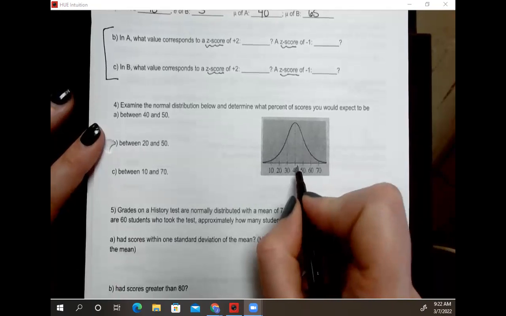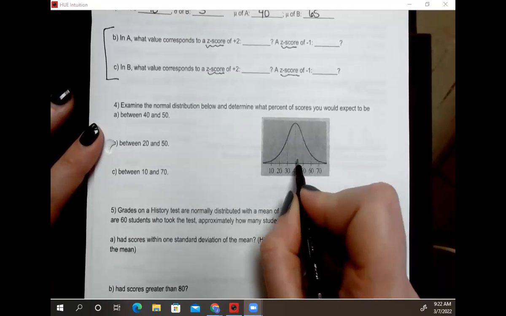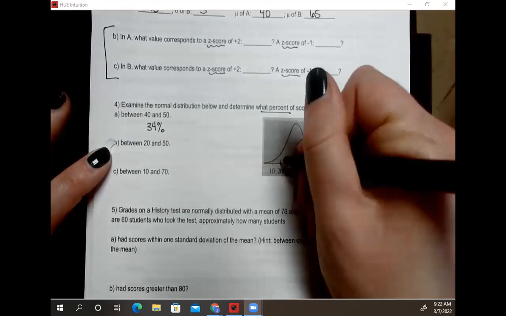So for example 4, examine the normal distribution below and determine what % of scores you would expect to be between, for A, 40 and 50. What % of scores do you expect in here? 34%. Since it says what %, I'm just going to leave these as percents. For B, between 20 and 50. So here and here.